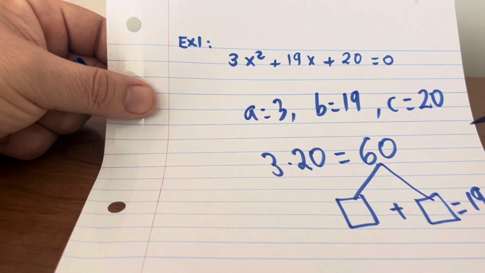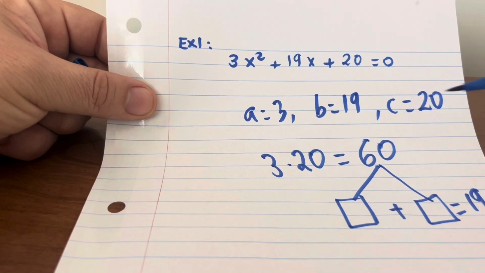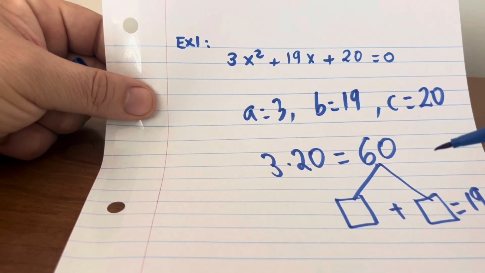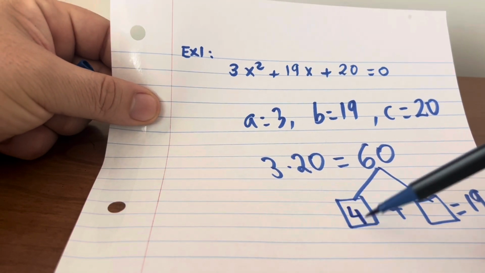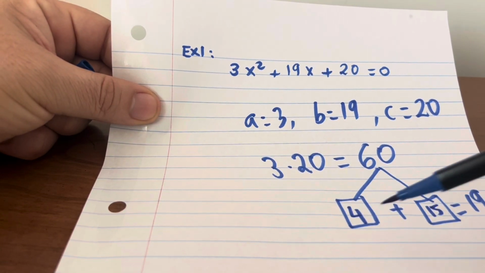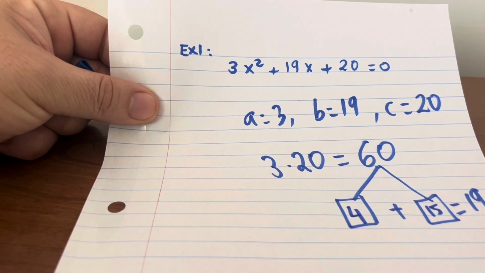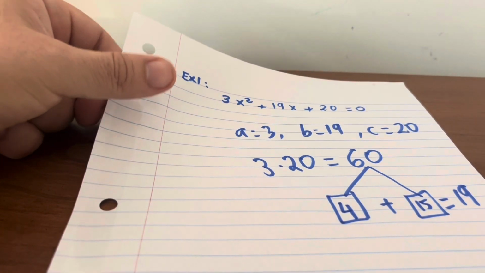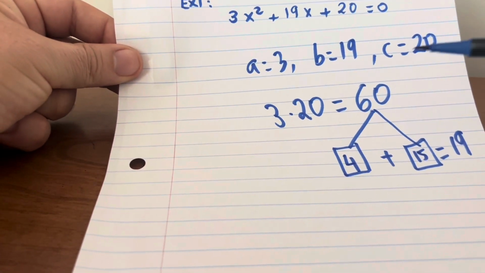Because our 19 is positive, we are looking only at positive factors. So the good choice here is 4 and 15. 4 times 15 equals 60, and 4 plus 15 equals 19. So this is the good pair you have to choose.